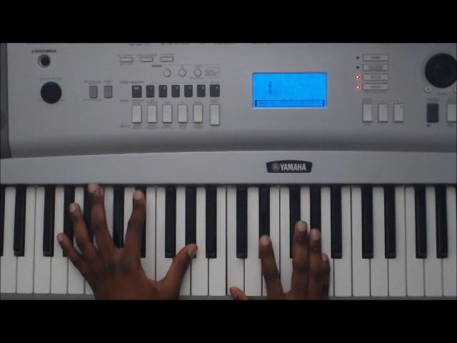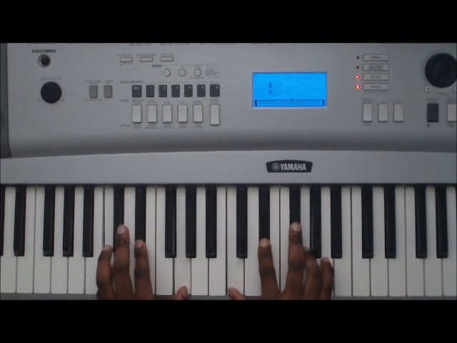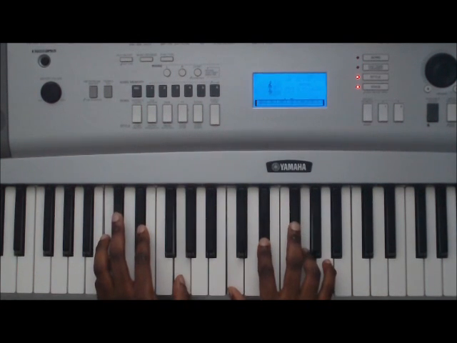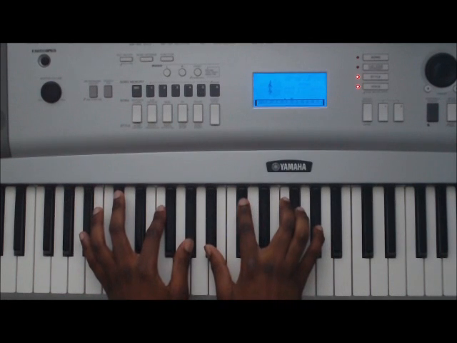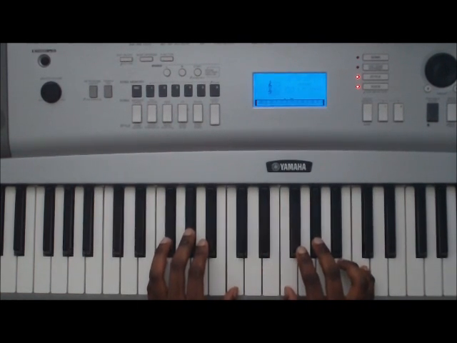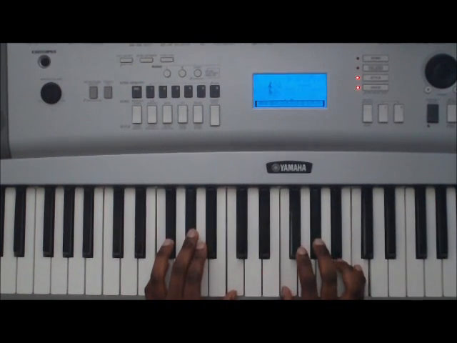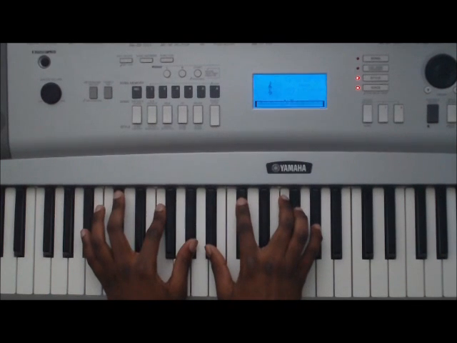So as I'm playing the A flat major right here, I can just drop down a half step down to C minor, or actually just make it diminished, then go into the B flat minor 7th, and then back to the F minor, to the E flat major, F minor, C minor, and B flat minor.